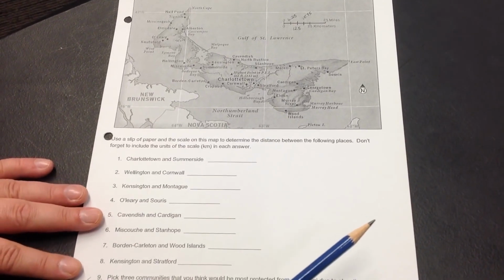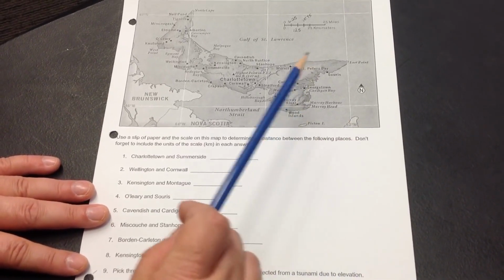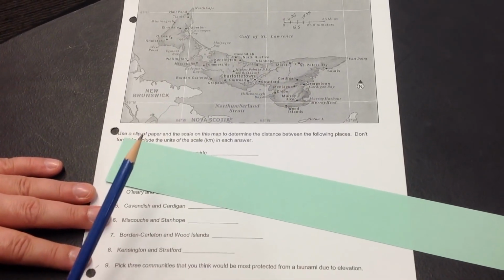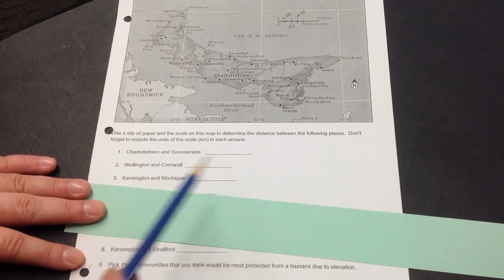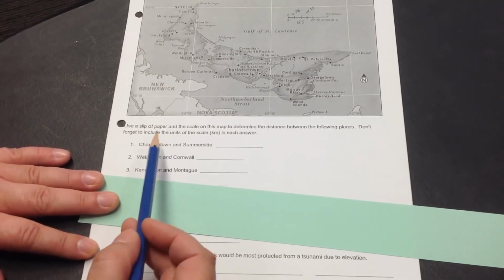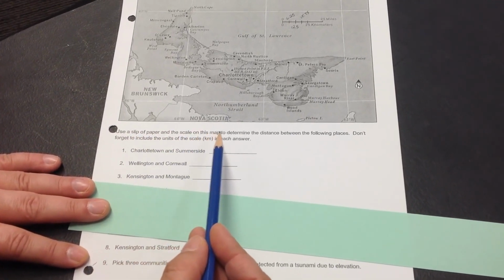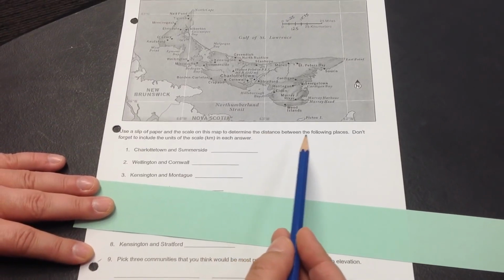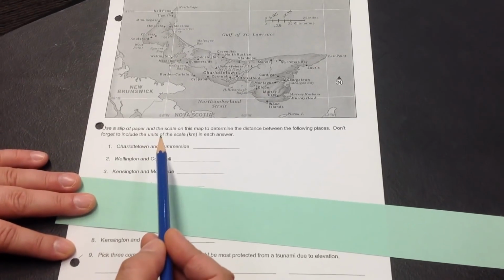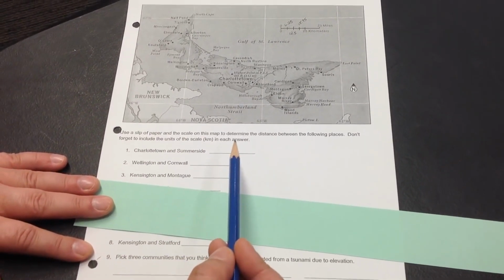Today I'm going to demonstrate how to measure distance using scale. You need to have your map. You need to have a slip of paper. The very first question says Charlottetown and Summerside. Now, the directions are: use a slip of paper and the scale on this map to determine the distance between the following places. Don't forget to include the units of the scale, kilometers, in each answer.